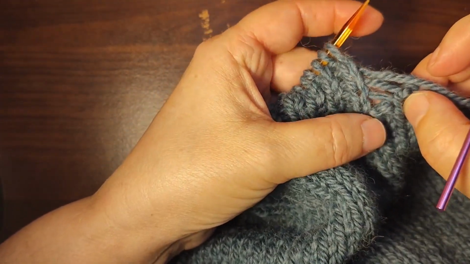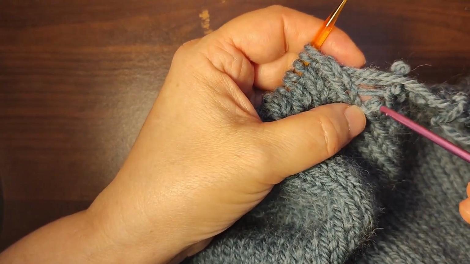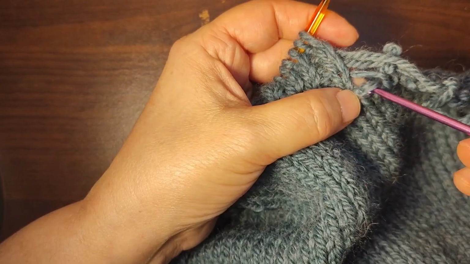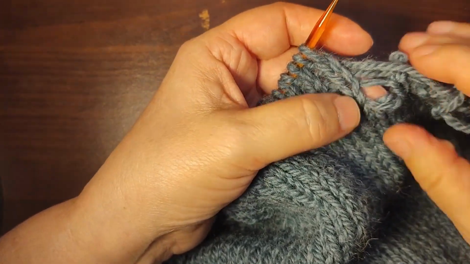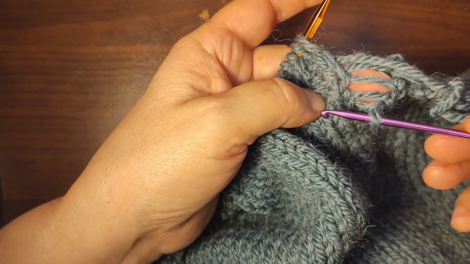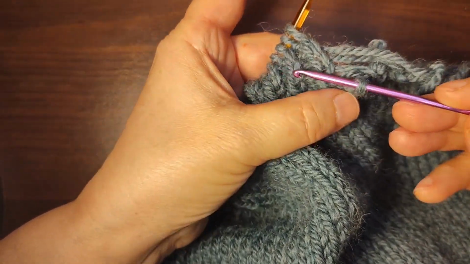And here, this is my purl stitch. I should find the last one which is still in place, so this is the last one.